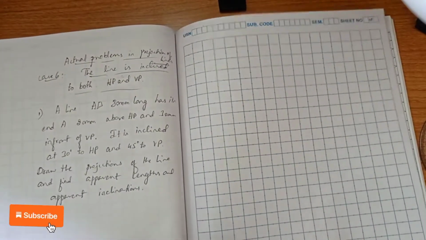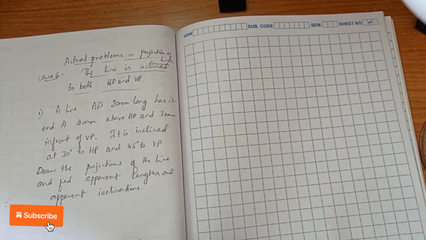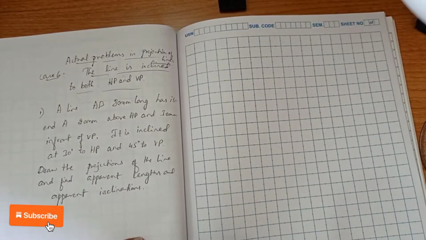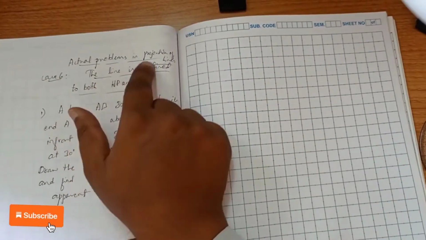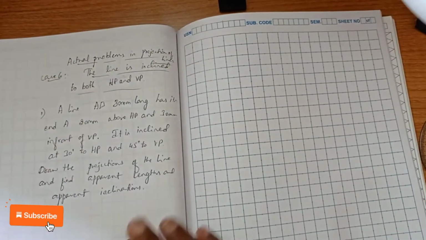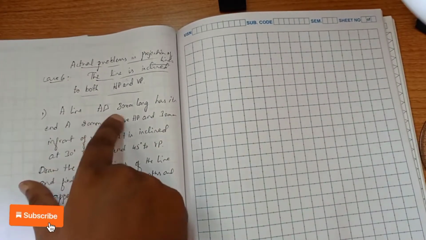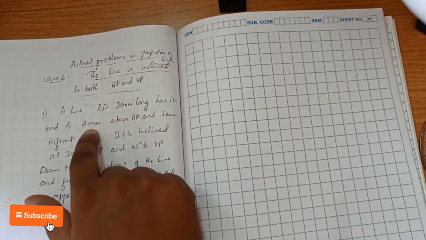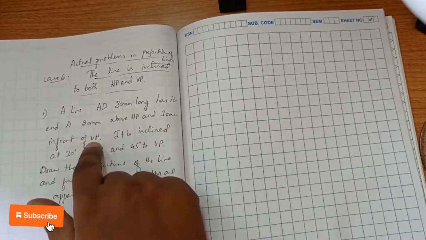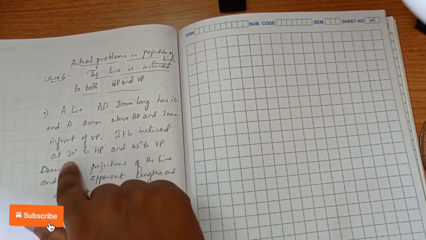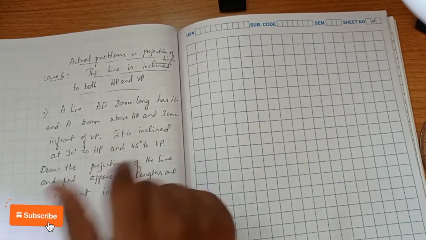This case 6, the line is inclined to both HP and VP. The line inclined to both HP and VP is nothing but the actual problems in projection of planes. So now we are dealing with the actual problem. You can see here the line AB, 80 mm long, has its end A 20 mm above HP and 30 mm in front of VP. It is inclined at 30 degree to HP and 45 degree to VP.